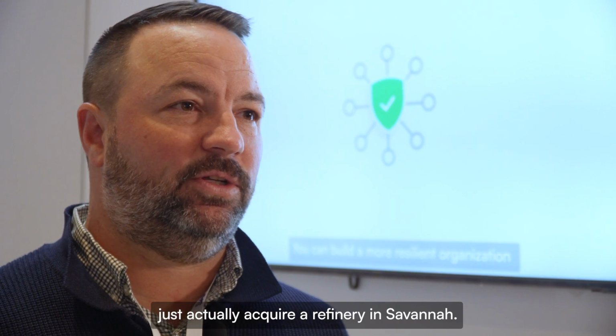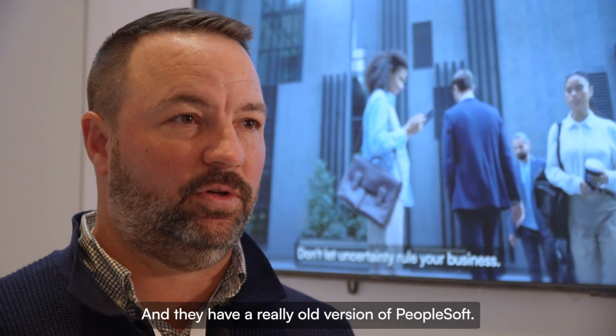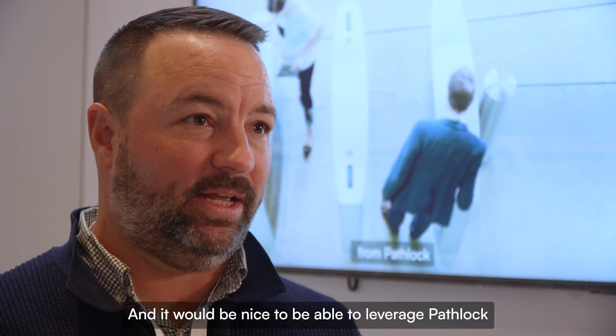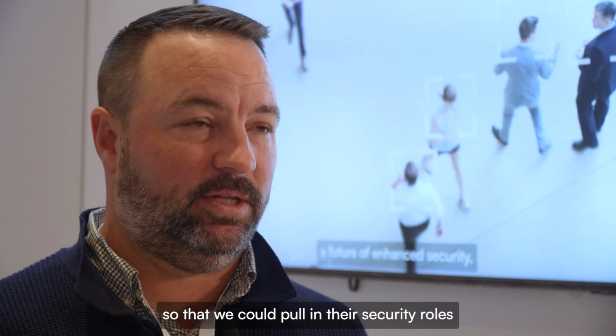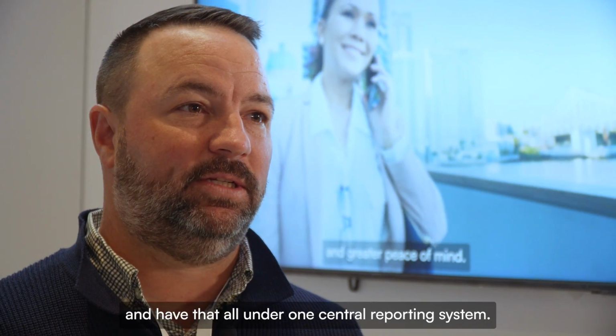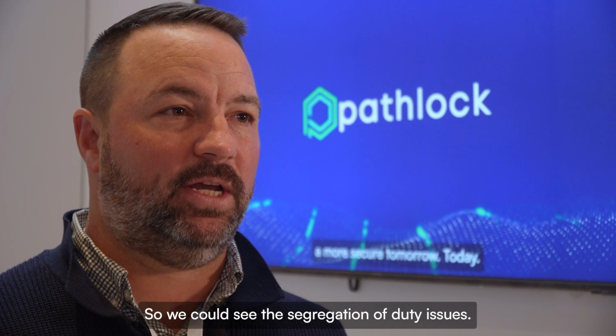So we did just actually acquire a refinery in Savannah, and they have a really old version of PeopleSoft. And it would be nice to be able to leverage Pathlock and configure it so that we could pull in their security roles and do the analysis and have that all under one central reporting system so we can see the segregation of duty issues.